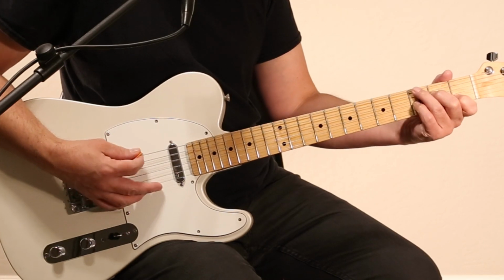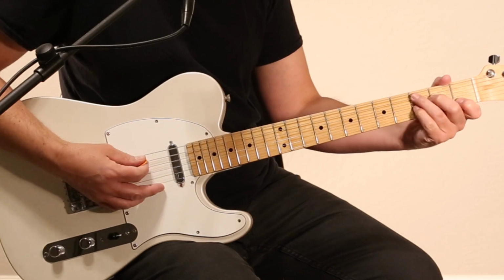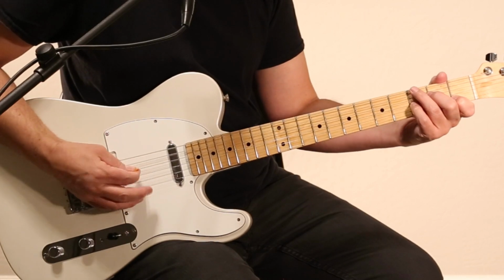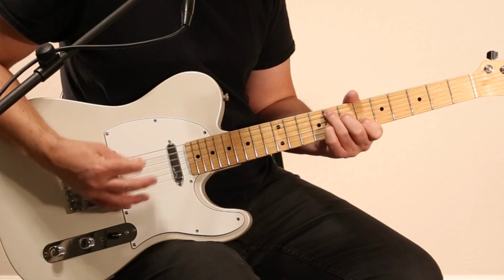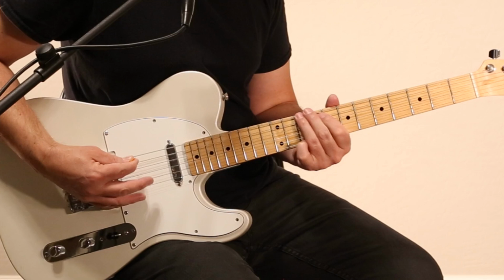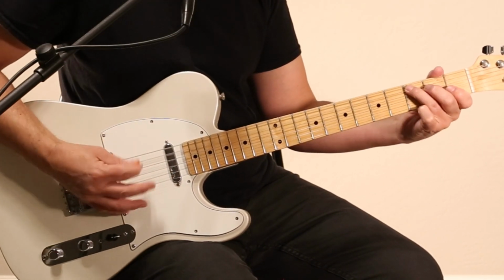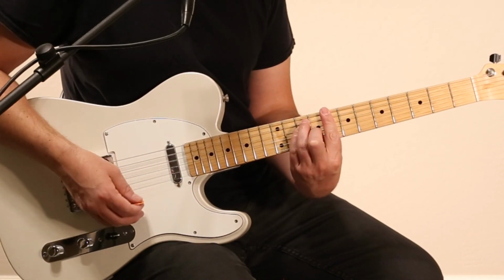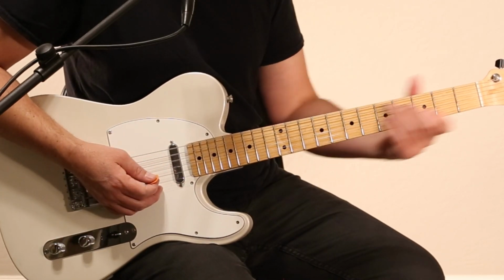You can also alternate the C, and this would be your C to G note. You could alternate the bass note. So you could think of it as your 1-4-5 chord progression, but just playing it with one position.